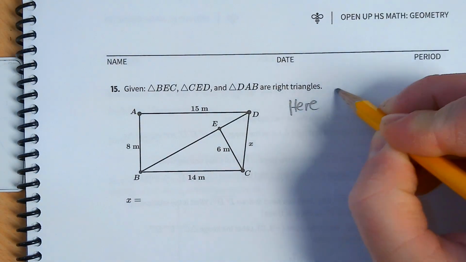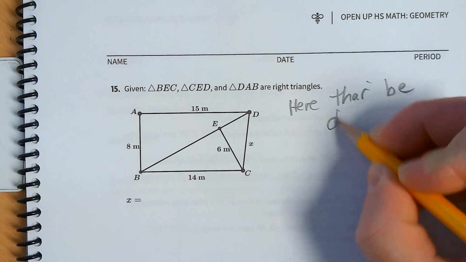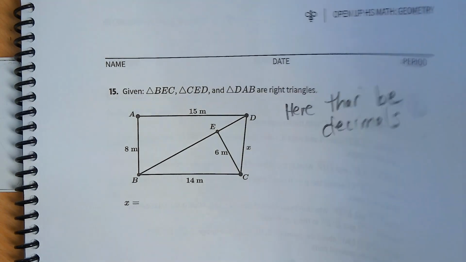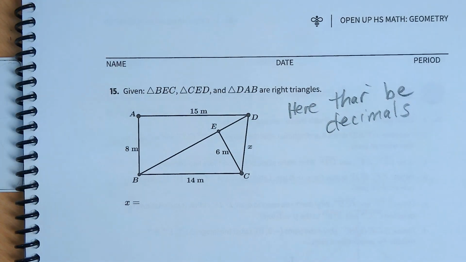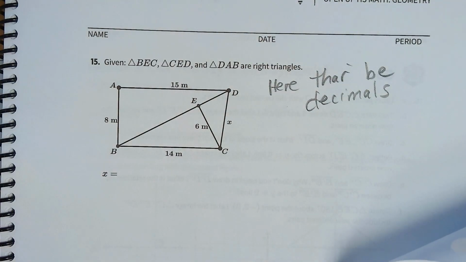Here be decimals. So don't freak out if your answers are really decimally. Did they change the numbers from the previous one? Nope. Same numbers. Same decimally numbers.